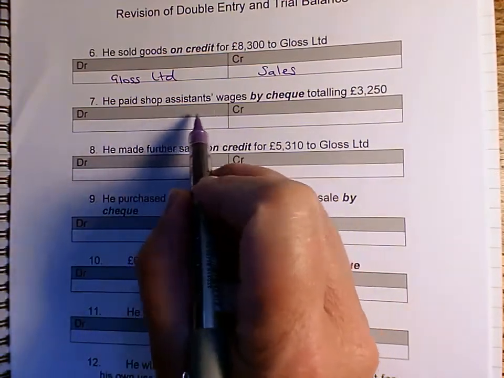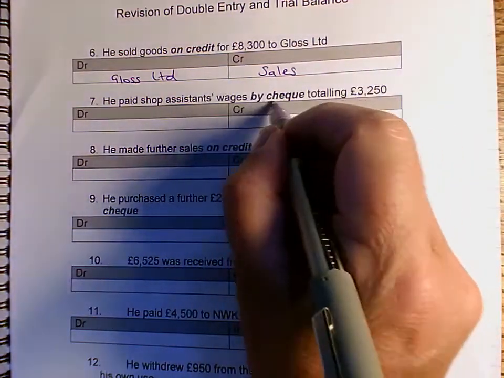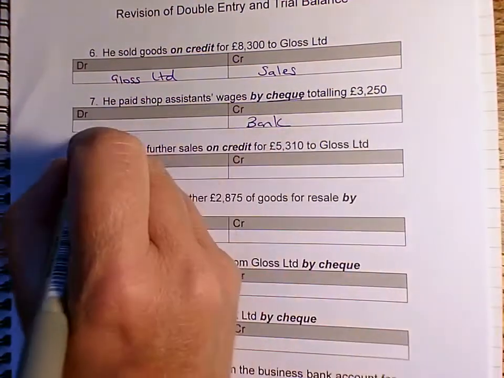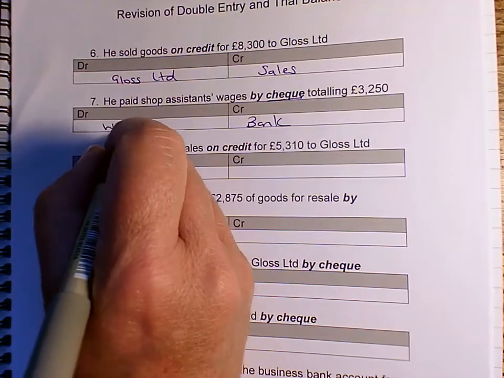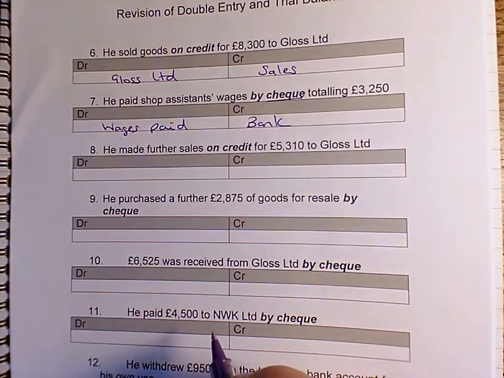Number 7, he's paid shop assistants wages by cheque, totaling £3,250. So it's coming out of the bank because it's by cheque. So we need to credit the bank to reduce the balance. And then we're going to record the expense, the wages paid, on the debit side there.